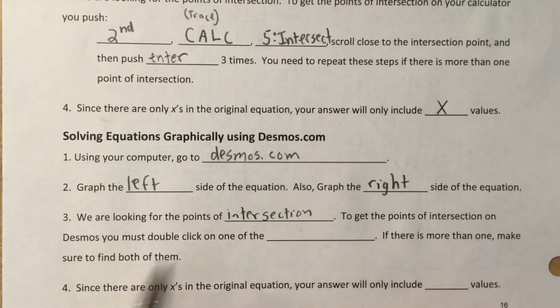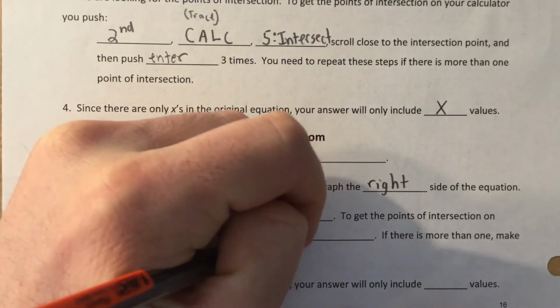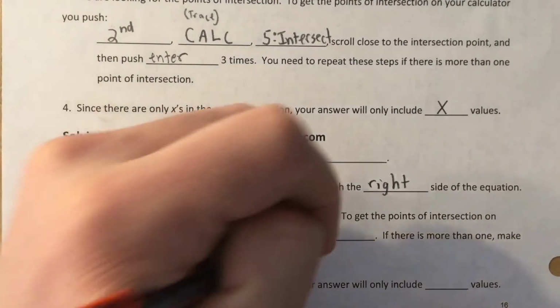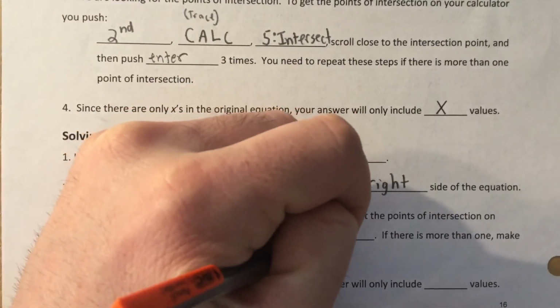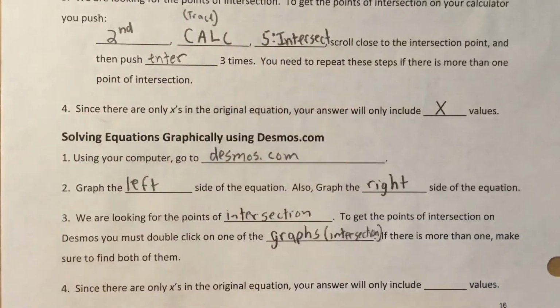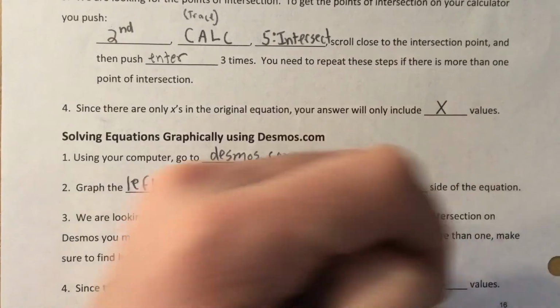To get the points of intersection on Desmos, you must double click on one of the graphs or the intersection points. And points will pop up and you just need to hover over them. Make sure you find both of them. And again, since there are only x's in the original equation, your answer will only include the x values.